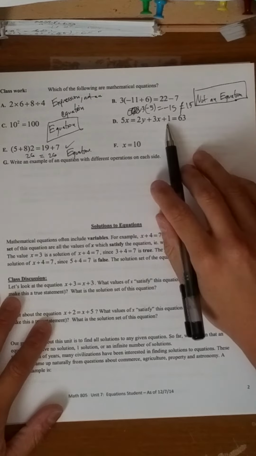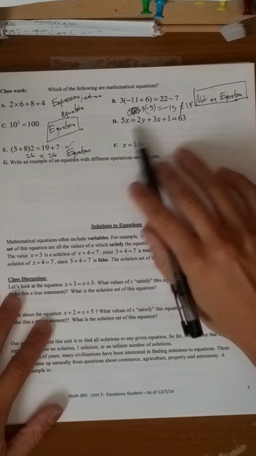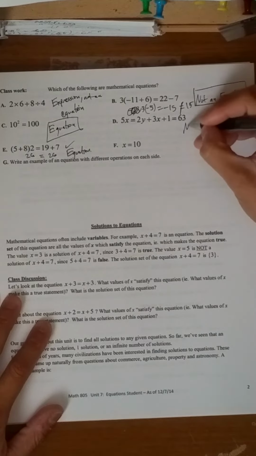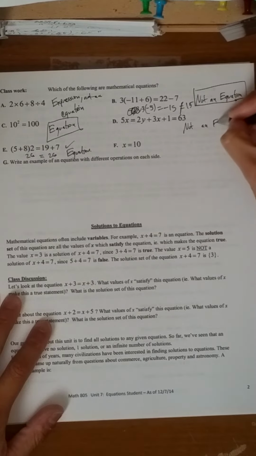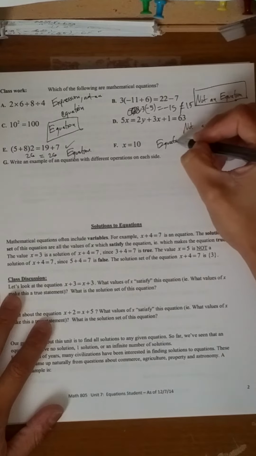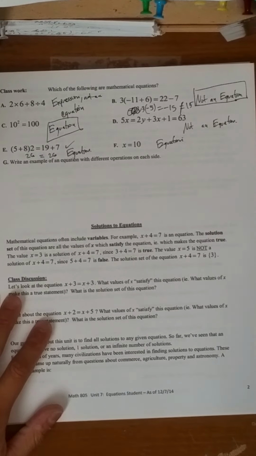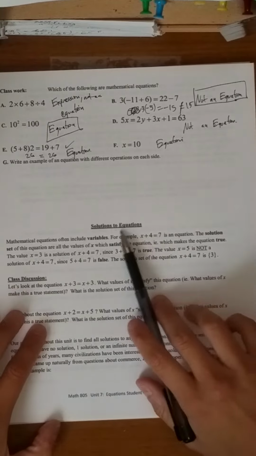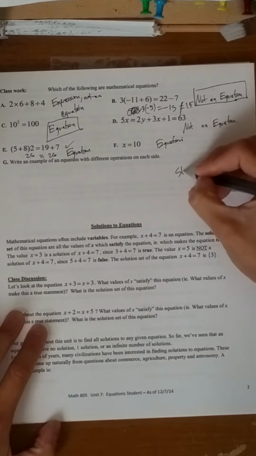Okay. Here, if you notice, we have two equal signs over here. So this one is also not an equation. And this is just an equation here. All right. So down over here, we're going to go ahead and skip G.